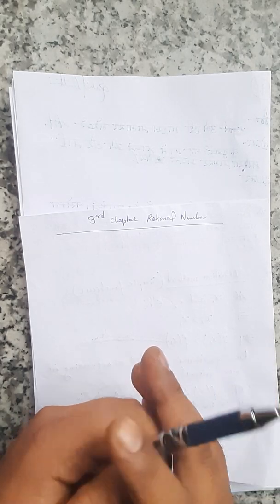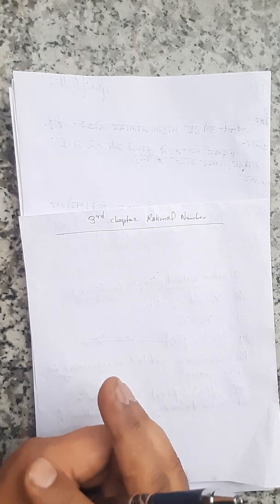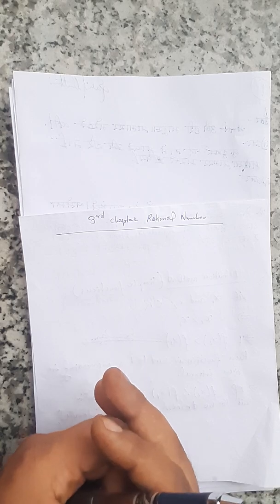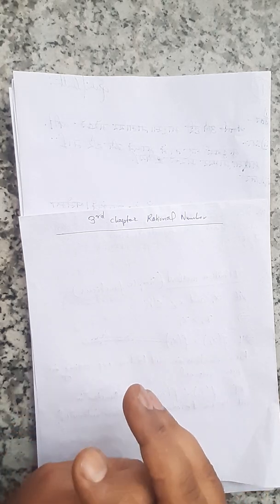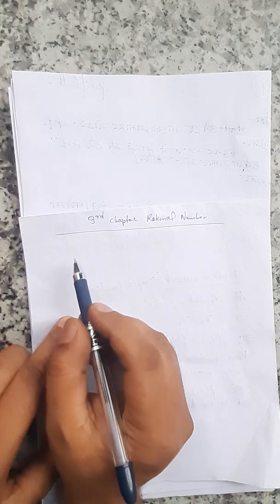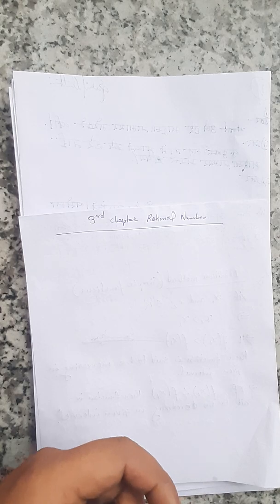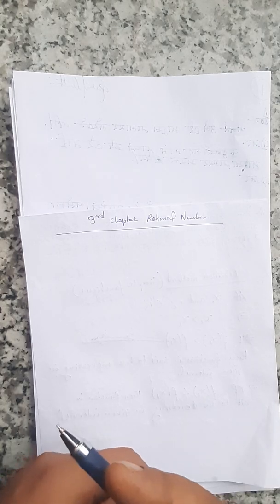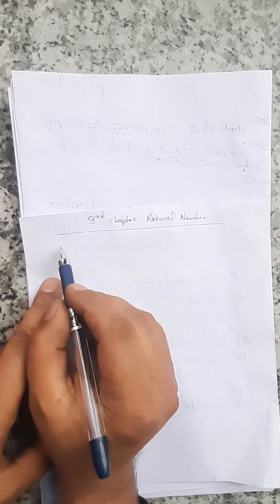This is class 7 mathematics. We are about to start the third chapter, that is rational numbers. Rational number is another form of fractions. Almost both are the same, don't get confused with it. Now I'll give you the rational number, which is written in the form of a upon b, or numerator upon denominator. I'll show you here.